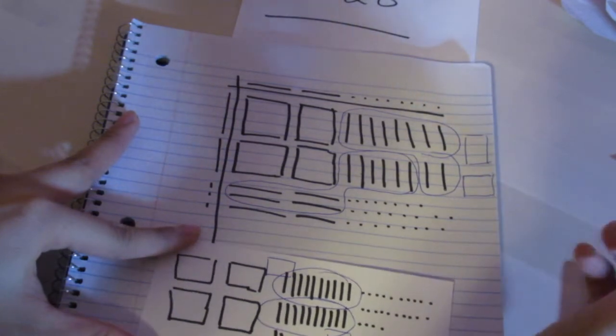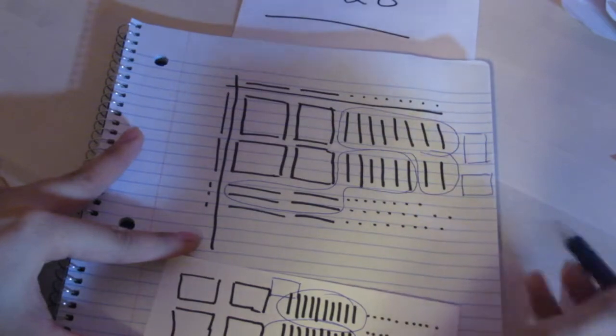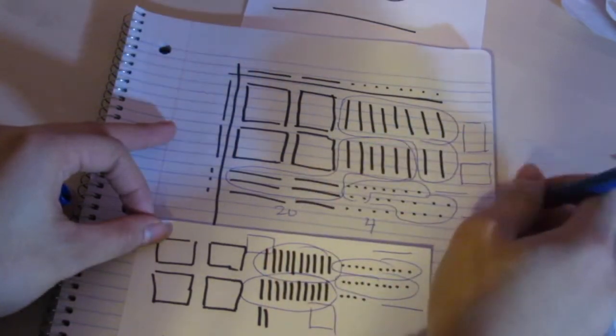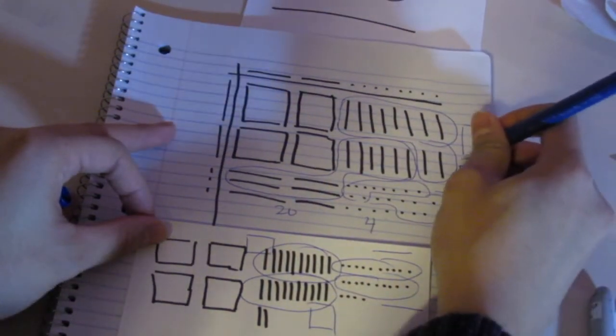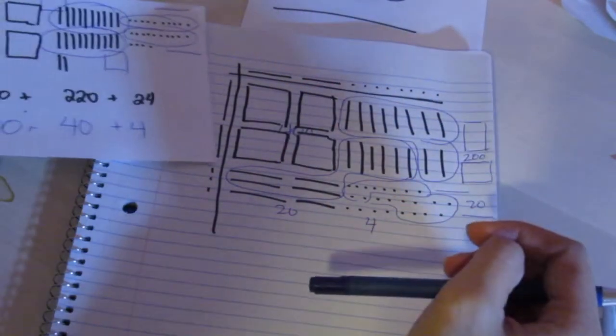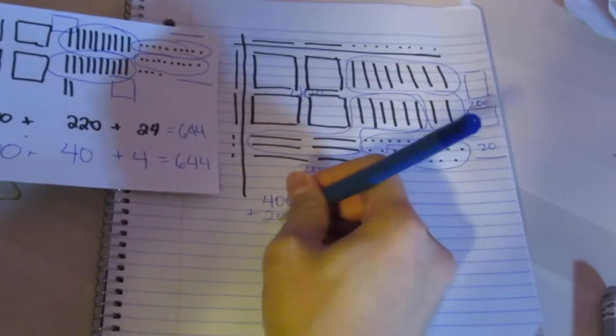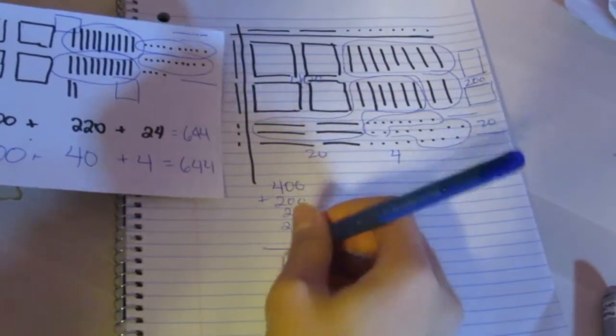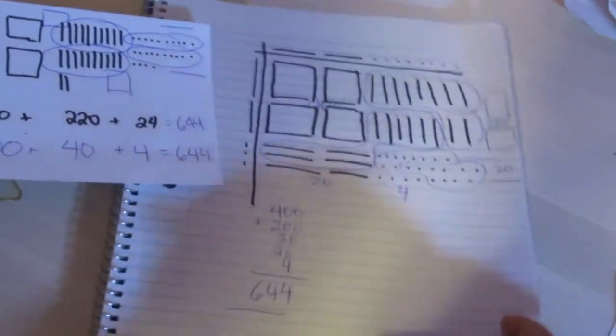So now we are left with 600, and there's 20 here, and we group the ones and exchange them for a 10 left. And we can draw that out here. 20, there's 20 here, 200 here, and then 400 here. And then what we can do is add up all the numbers together. Then we can add up the numbers 400, 200, 20, 20, and 4, which gives us an answer of 644.